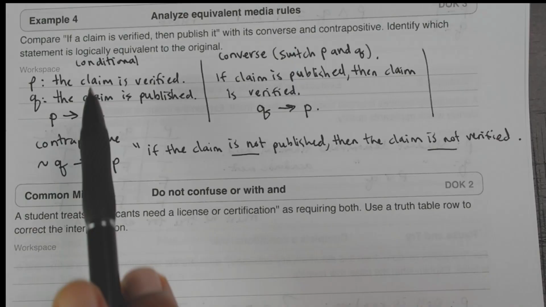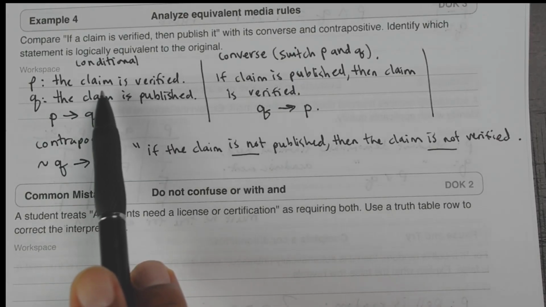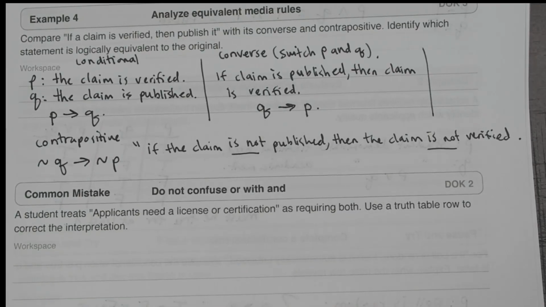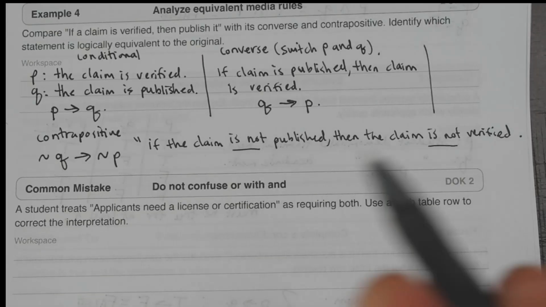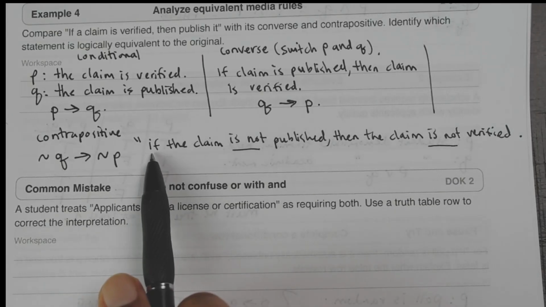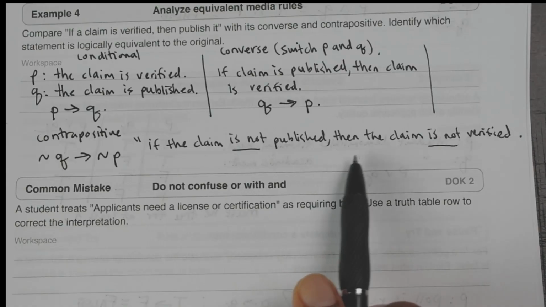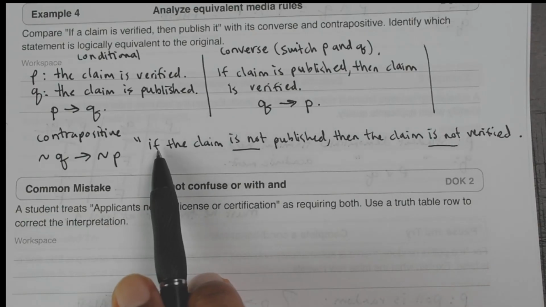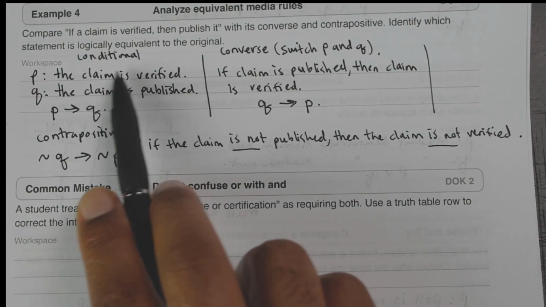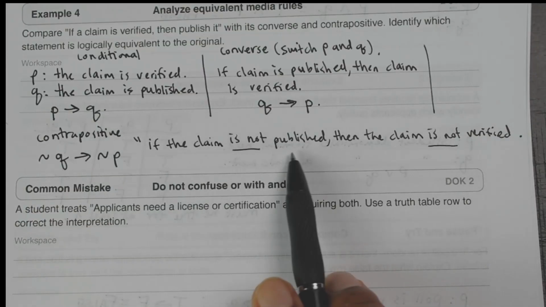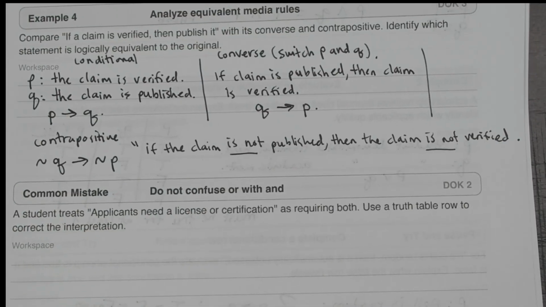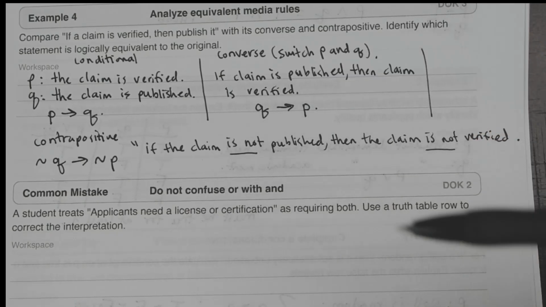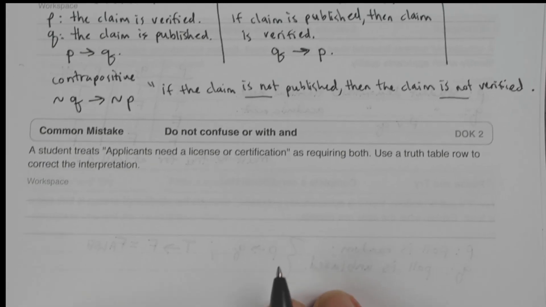Because again, if the claim is verified, then the claim is published, because it means that essentially you had to verify it before it was published. And then if I turn around and say if the claim is not published, then the claim is not verified. Notice how this proposition or this argument aligns perfectly with this, because they're going to have essentially the same truth value each time, whereas this will not necessarily have the same truth value as the others. Okay. Common mistake.